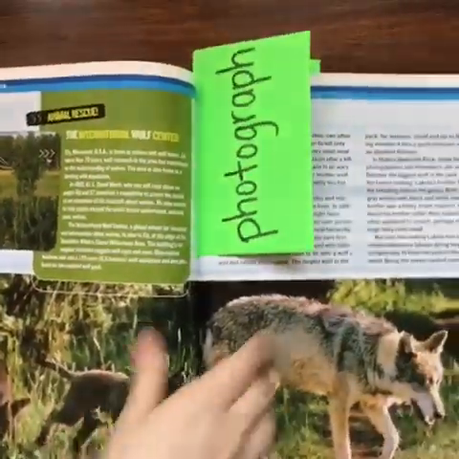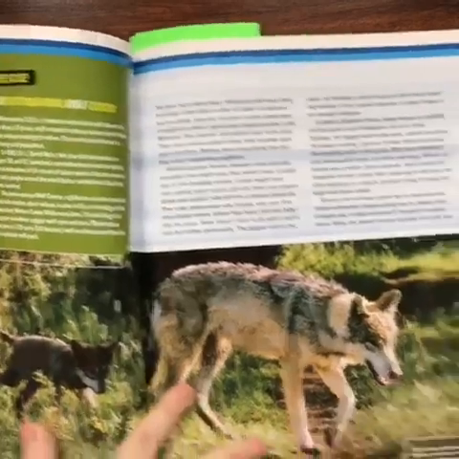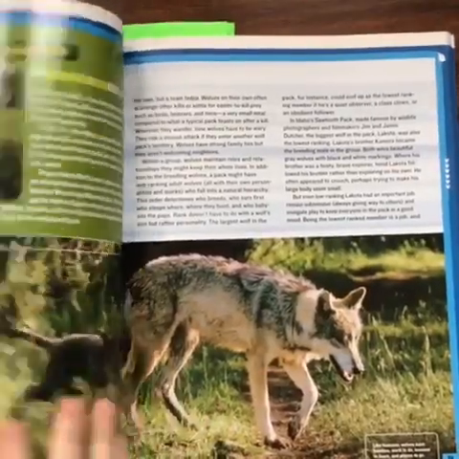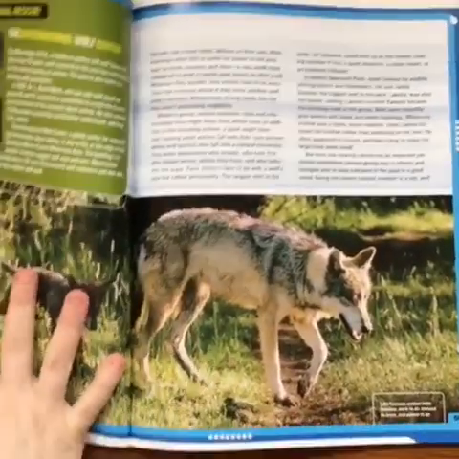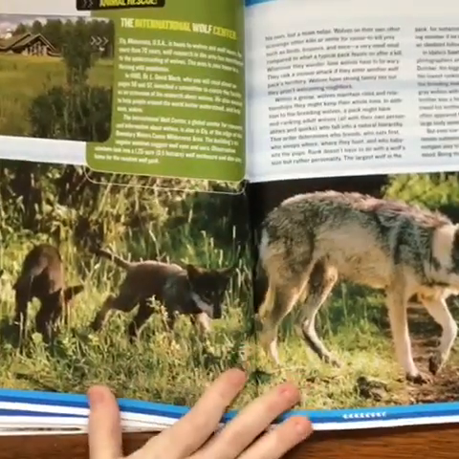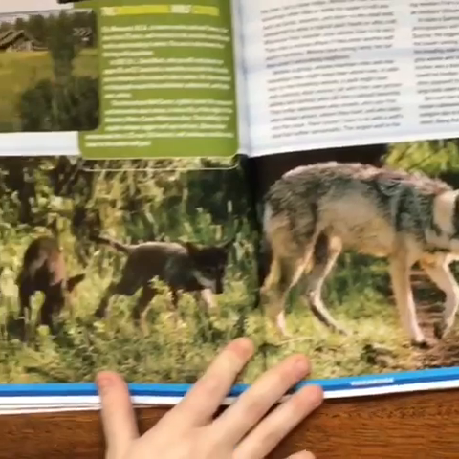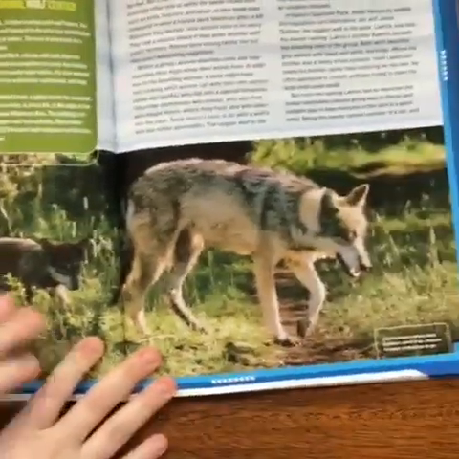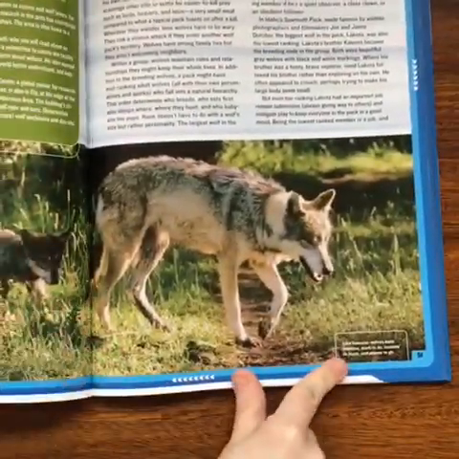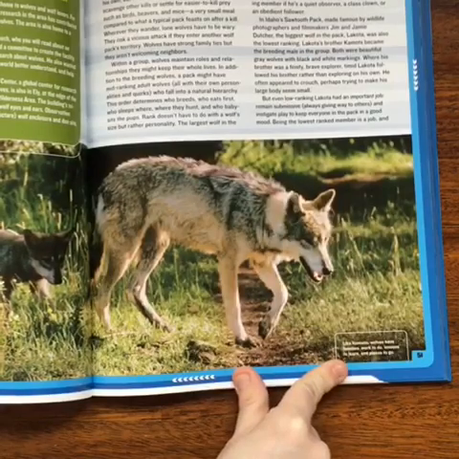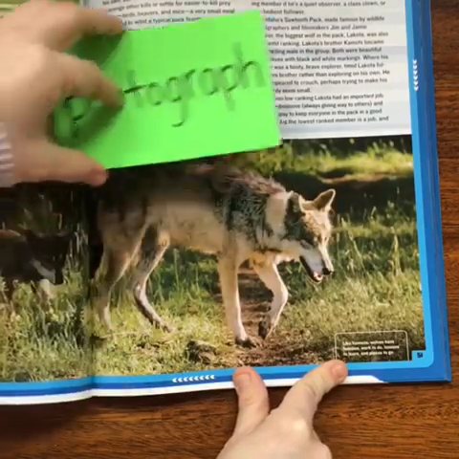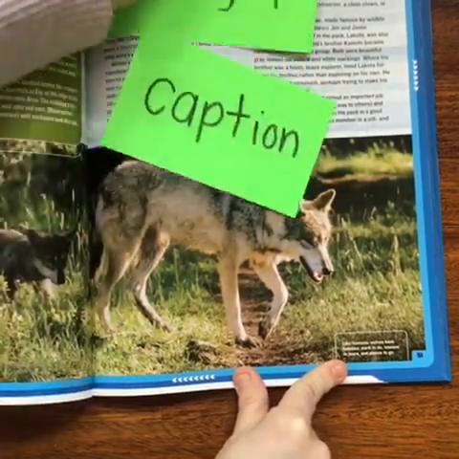Another one is a photograph. And as you can see, there's a ton of photographs in this book. Now this photograph specifically, as you can see, it has a caption, which is another important text feature to know.